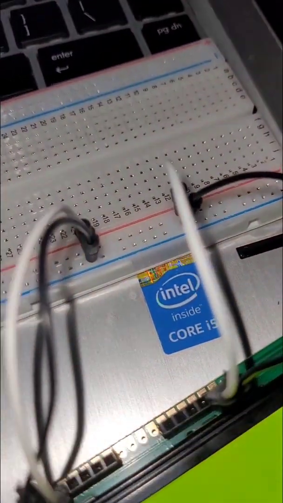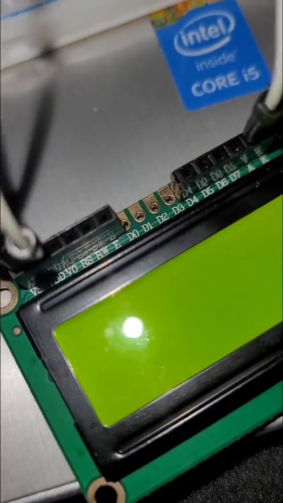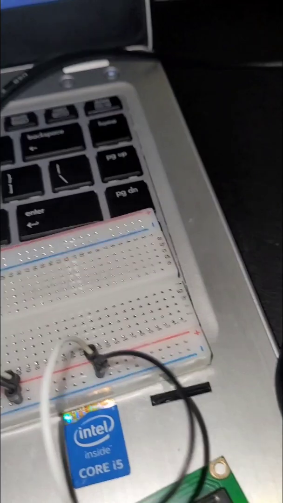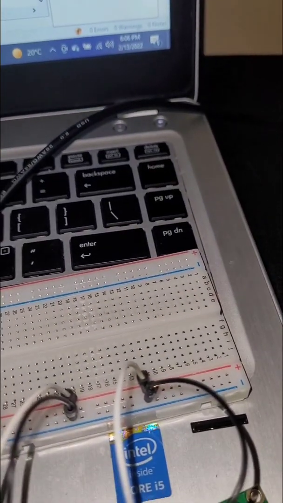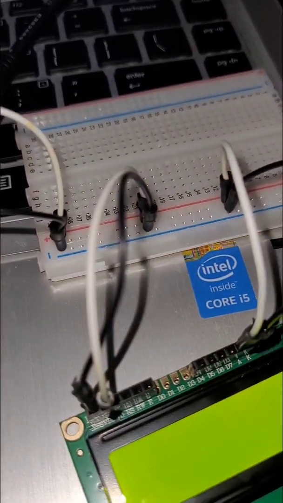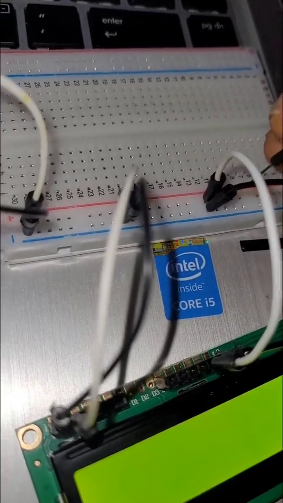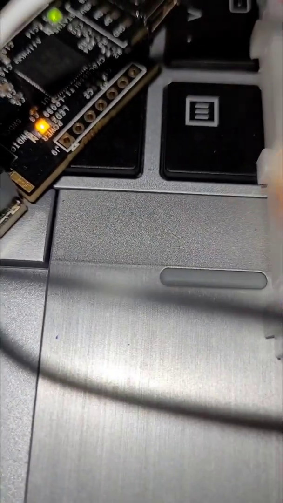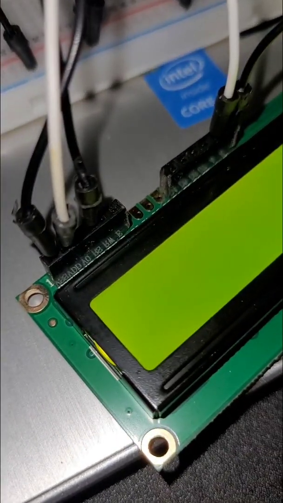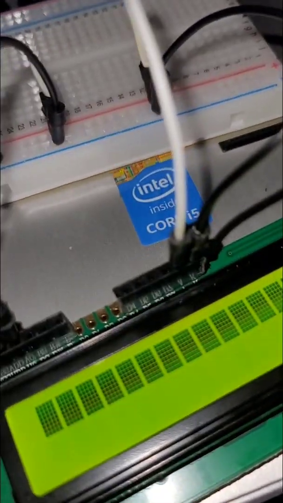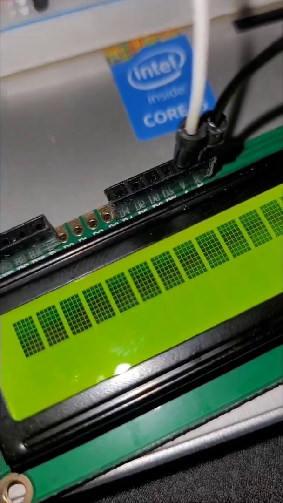Next, the VO should go to the ground. Next, we connect other pins to the LCD.